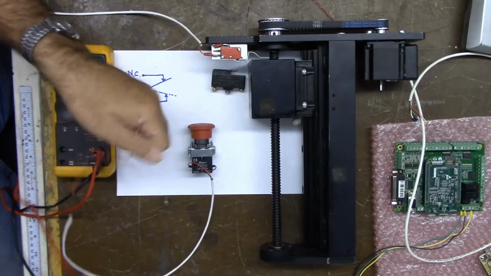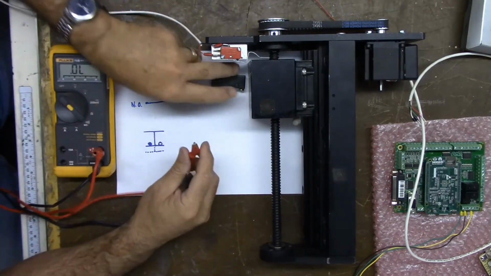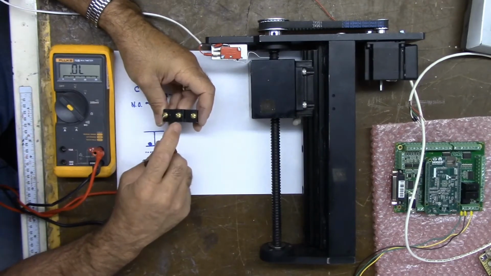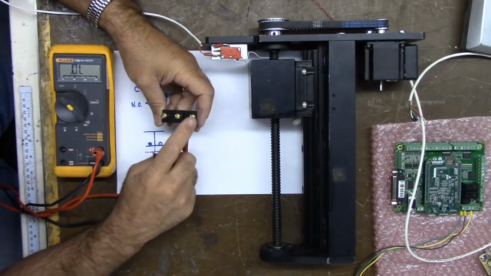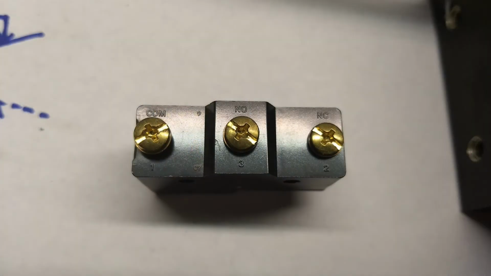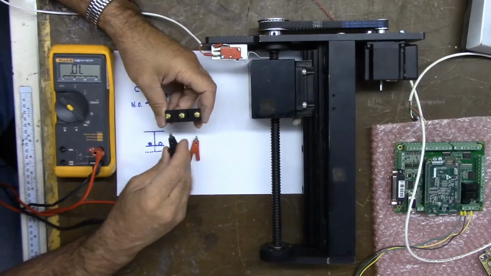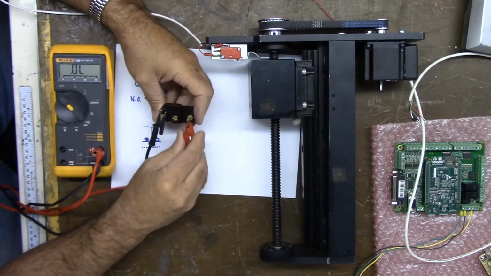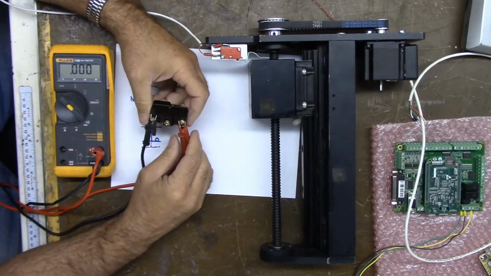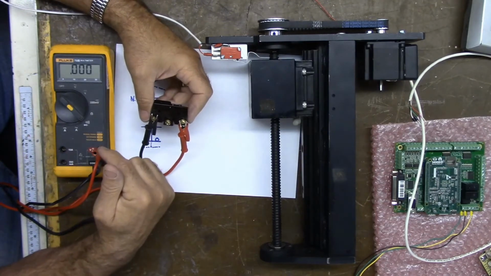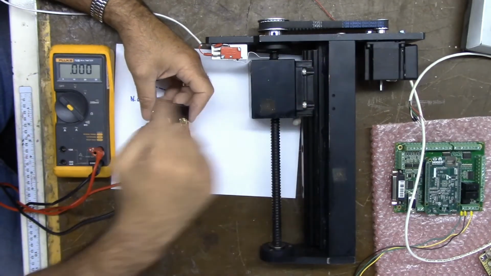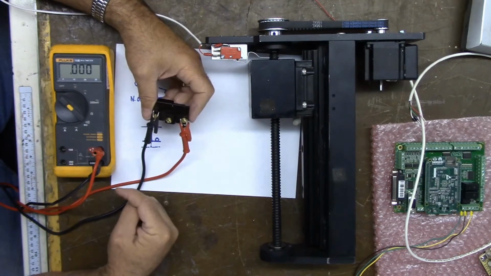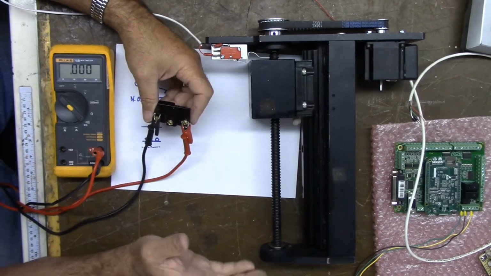Now let's look at the limit switch. Here's our limit switch. Here's common, normally open, normally closed. I'm going to hook to the common, and I'm going to hook to the normally closed. Same situation. Acorn is going to send a signal out, and it's going to come back to Acorn. If Acorn sees the signal back, it's happy, it'll keep running.